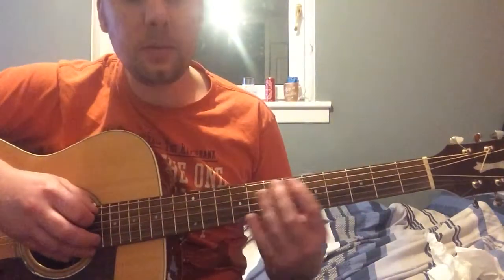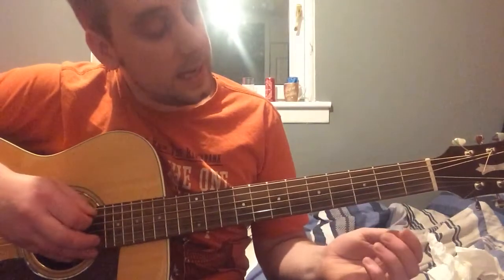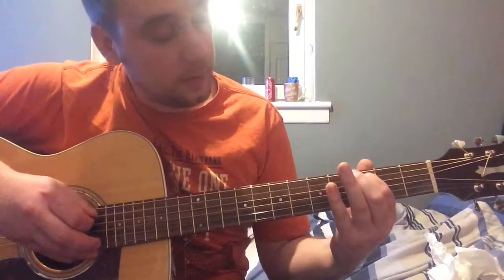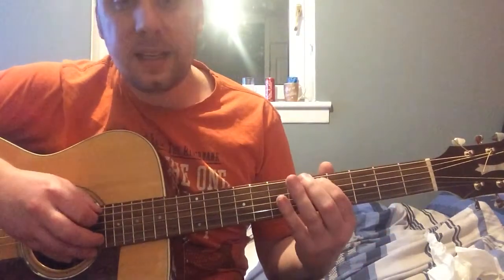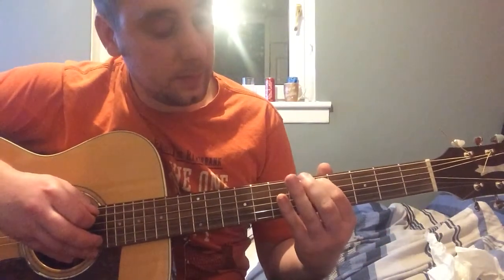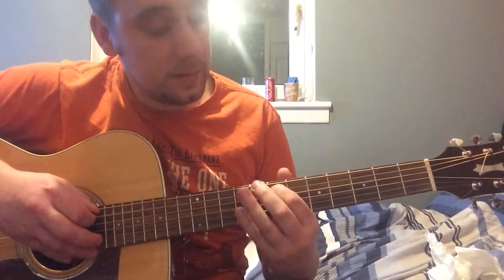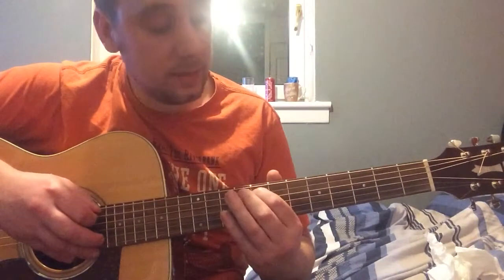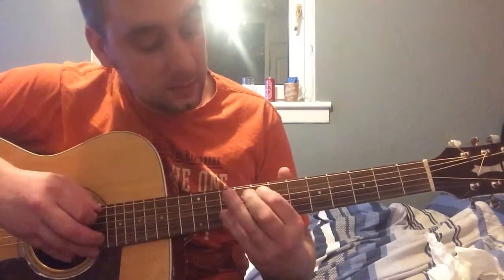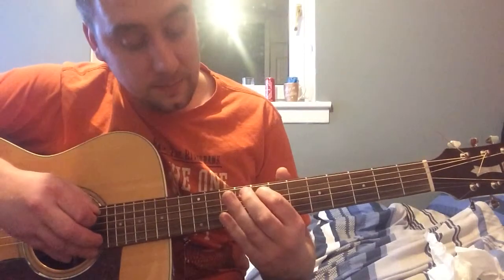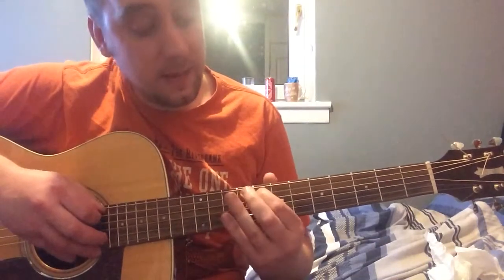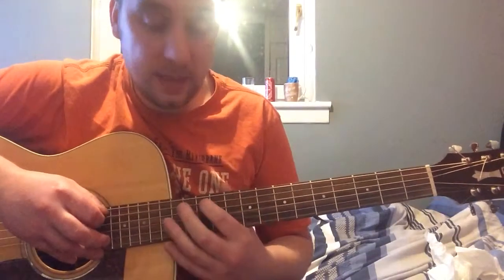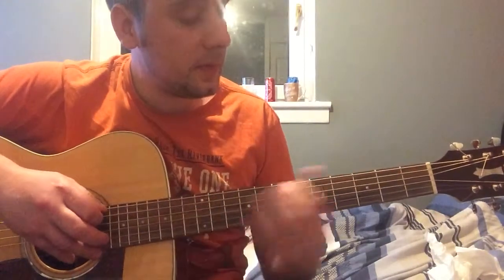Now I'm going to say the letters this time. So it's A, B on the 2nd fret, C on the 3rd fret, D on the 5th fret, E on the 7th fret, F, which goes right next to the E, there's no space. So E is the 7th fret, then F is the 8th fret, and G is the 10th fret, and back to A again.